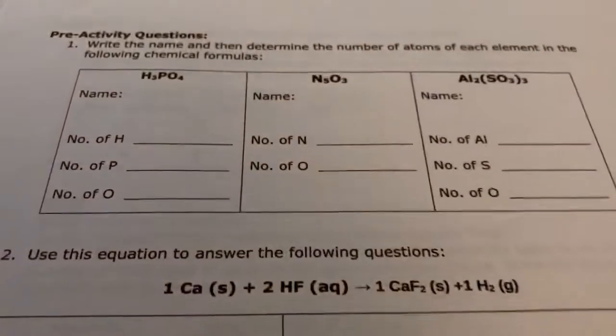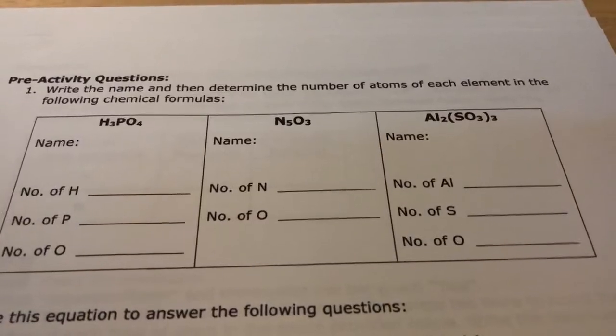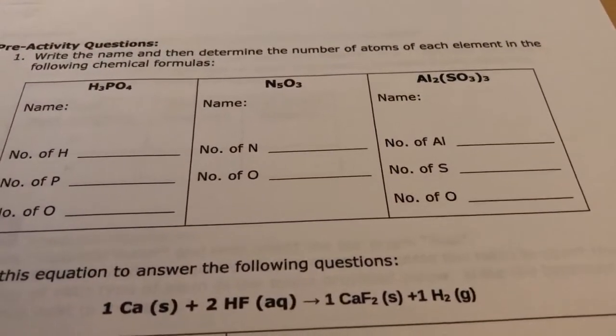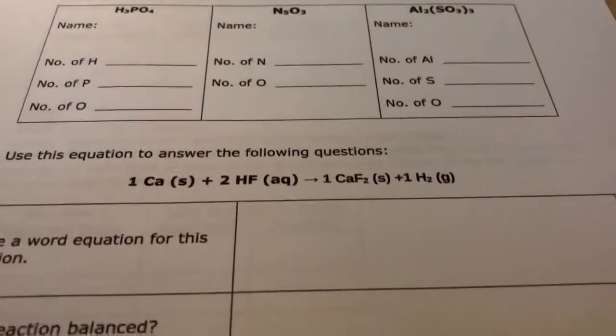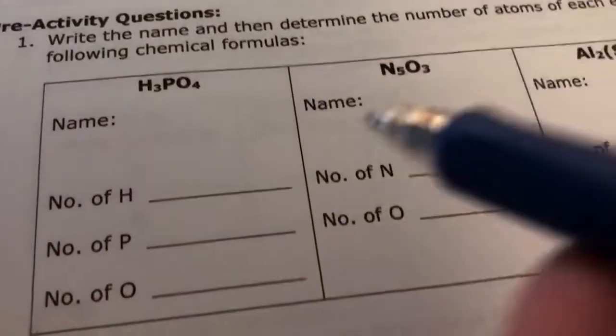All right, so what I have are some pre-activity questions for you. I would highly recommend that you pause here, try these, okay, and come back. Right, look at this first page and see how you do. Okay, welcome back. I'm going to fill this in with you.